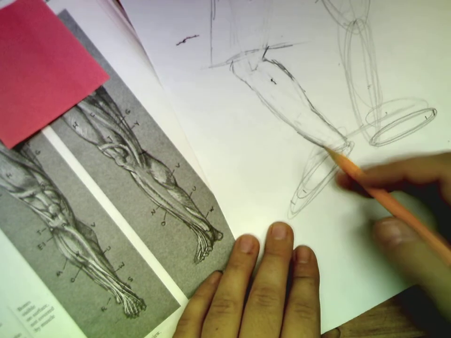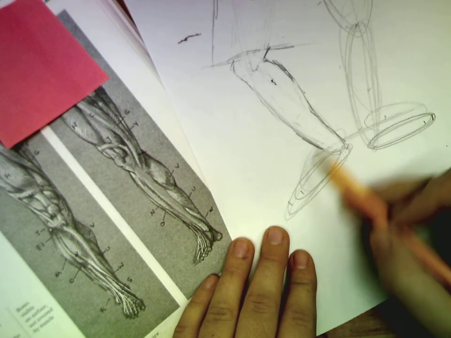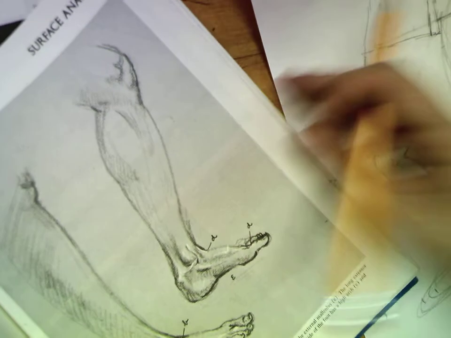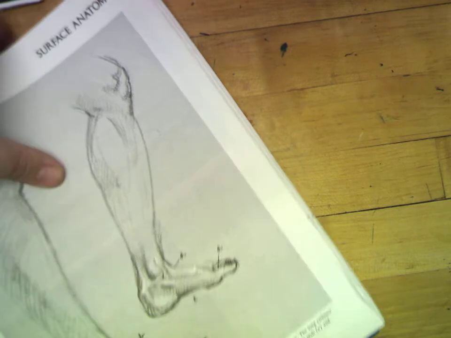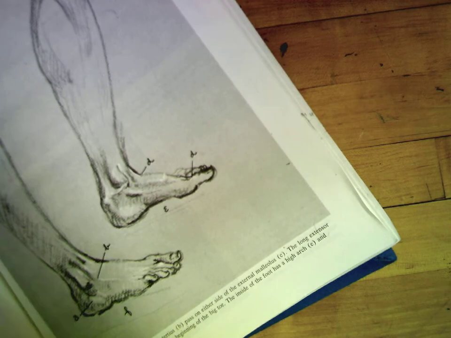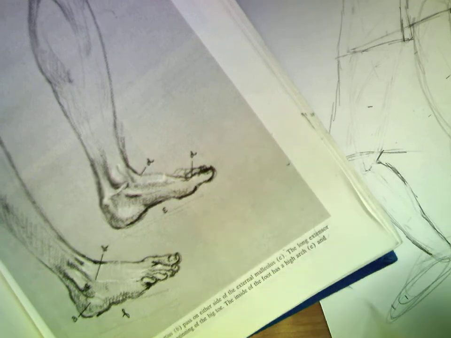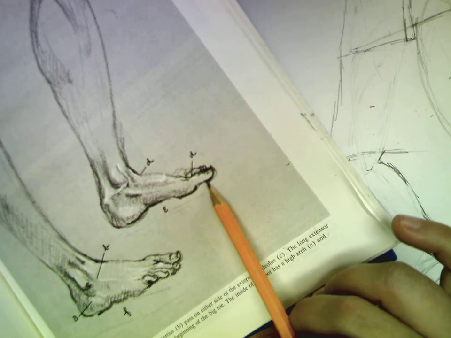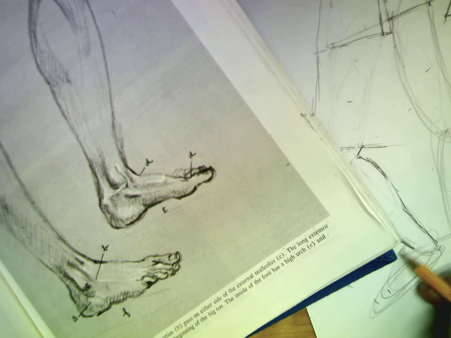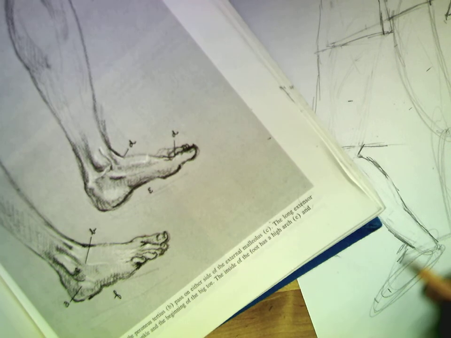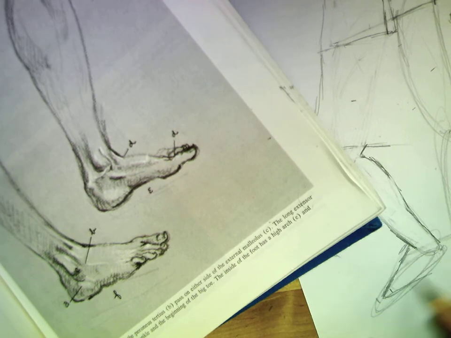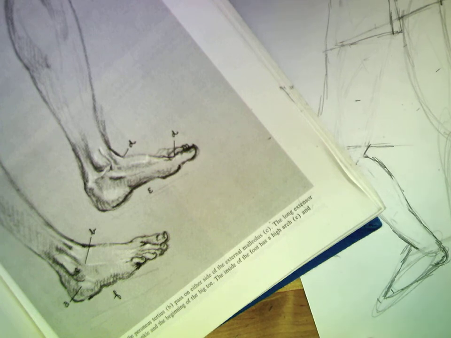Now, going into the foot is tricky, especially from a side view. If we look at this foot right here, you can see how that foot is shaped. I'm going to have to flip mine because mine is facing the other direction. But we see how the foot is a triangle. It is not flat. So down here on my drawing, my foot is going to come down at a triangle. My heel is a little bigger and sticks out, and it comes up and down like this.